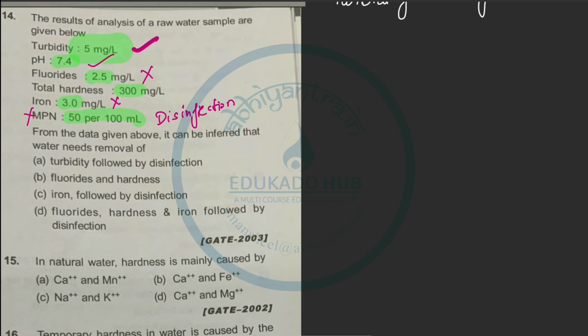Now the best option that matches is iron followed by disinfection, fluoride, hardness and iron followed by disinfection. Yes, the option will be hardness, iron followed by disinfection. This is the perfect one, because fluoride is also higher than the limit, right?